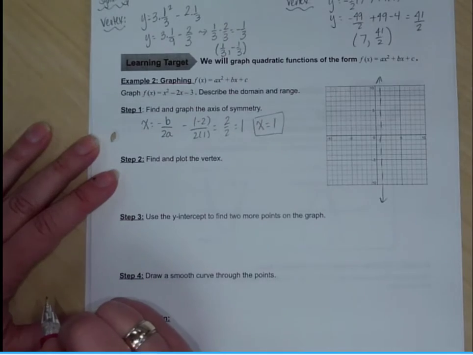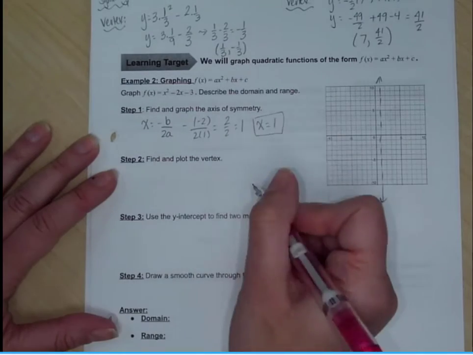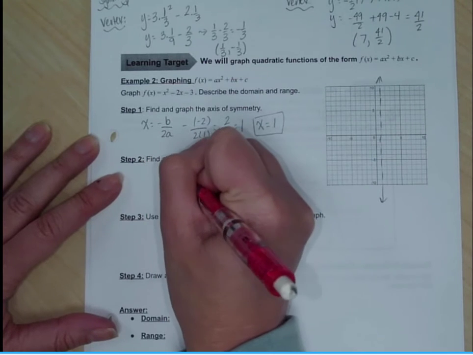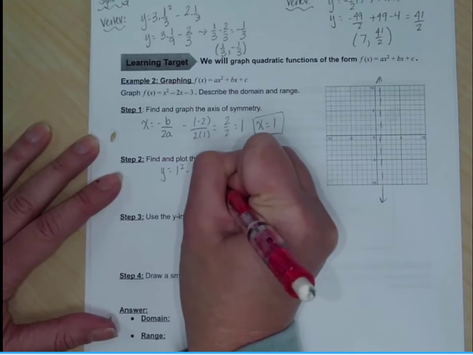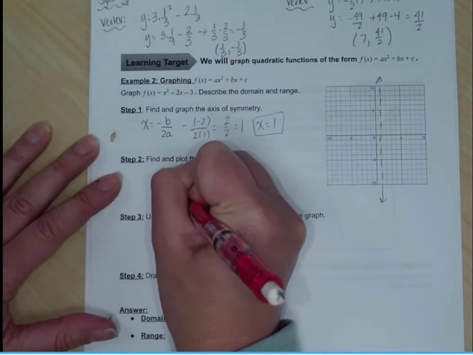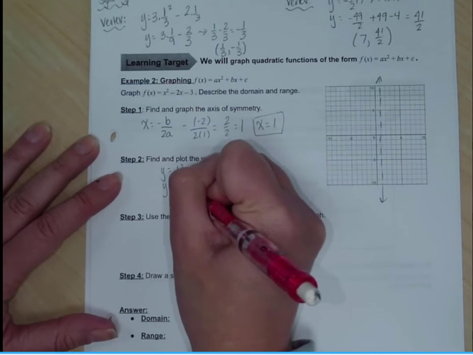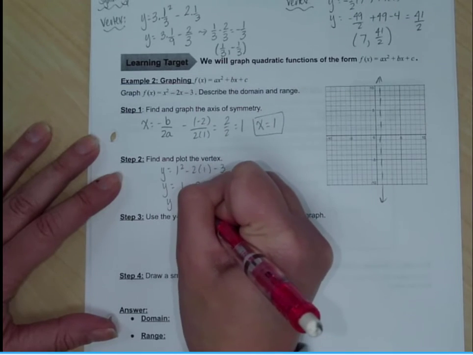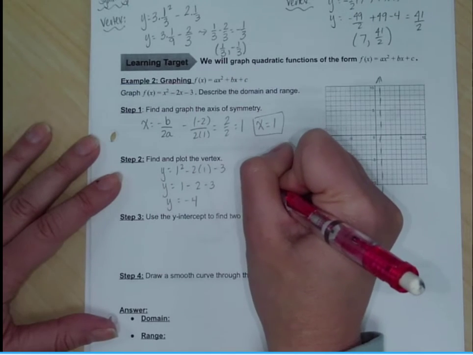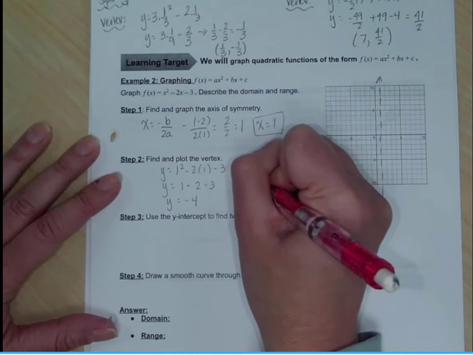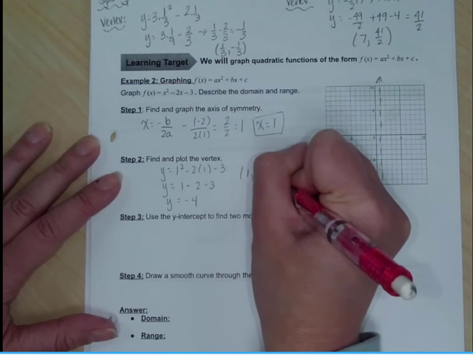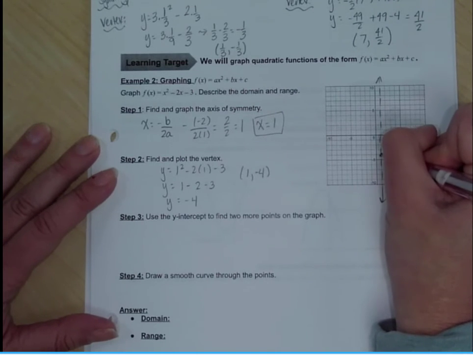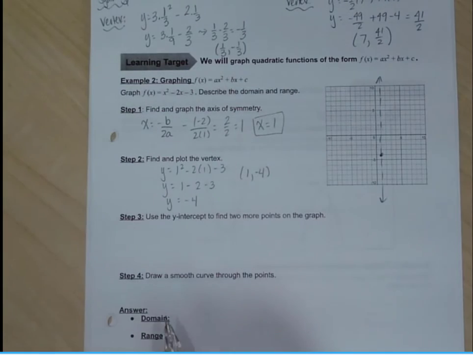So now I need to plot the vertex. If I know x is 1, so I've got y equals 1 squared minus 2 times 1 minus 3. So y equals 1 minus 2 minus 3. So y equals negative 4. So my vertex here is 1, negative 4. So I'm going to plot that there. So 1, negative 4. This is my vertex.